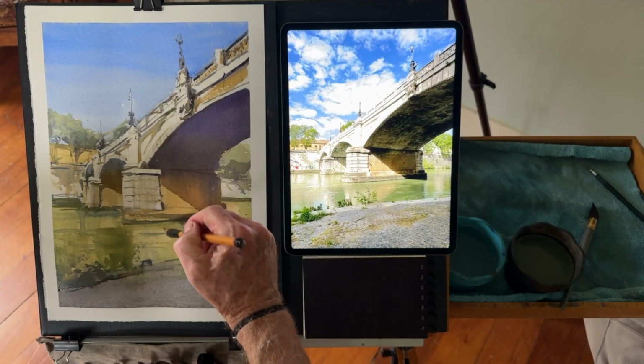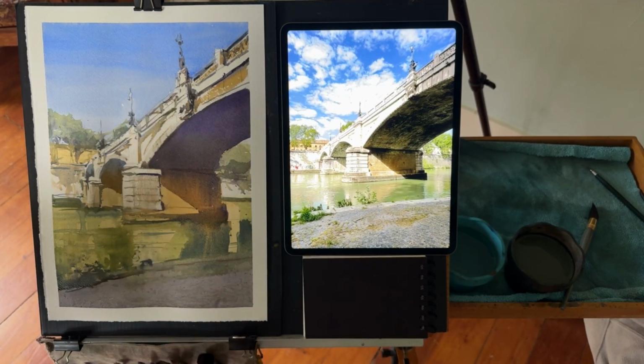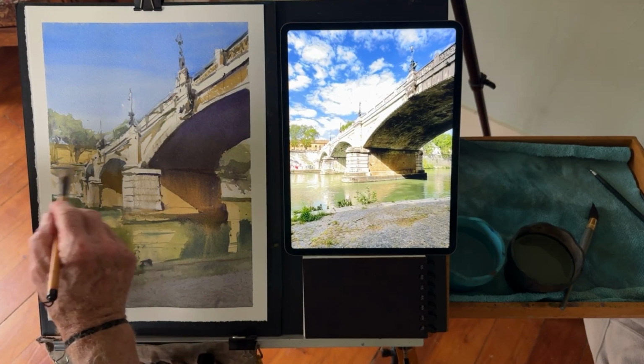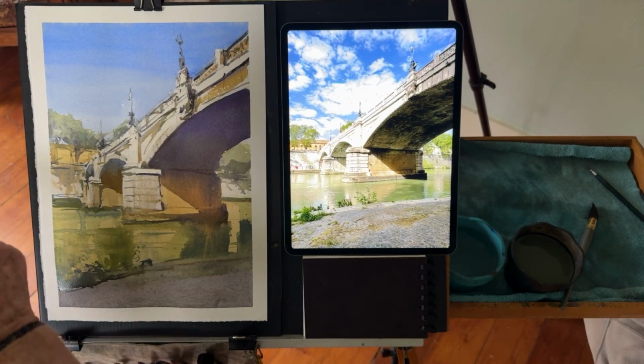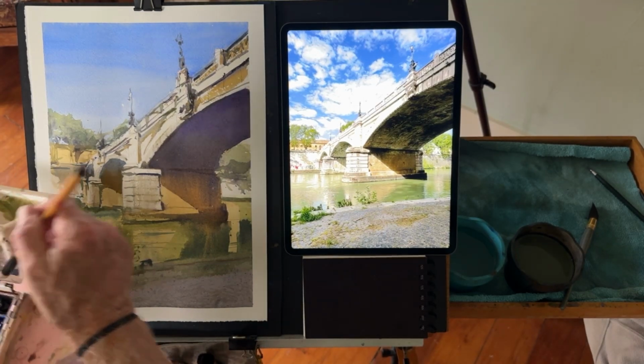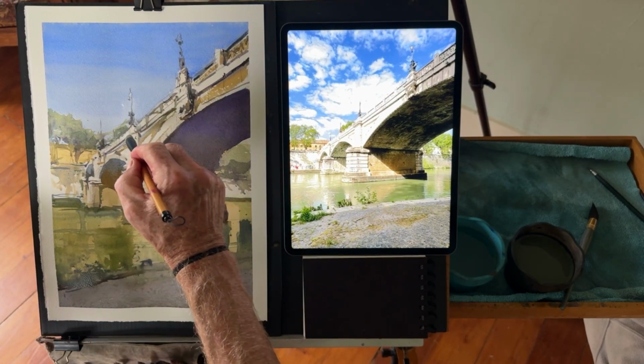And here we have the Giuseppe Mazzini Bridge. I don't know who Giuseppe Mazzini was. I hope he was a good guy and wasn't some sort of fascist or something. Complicated place, Italy.